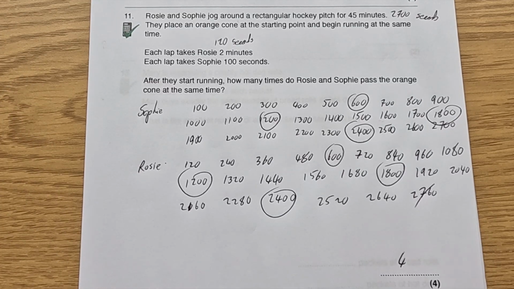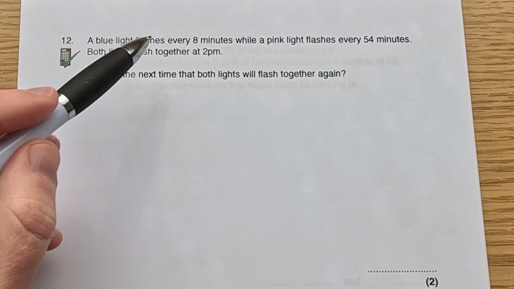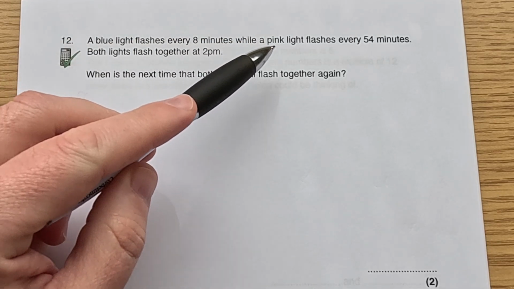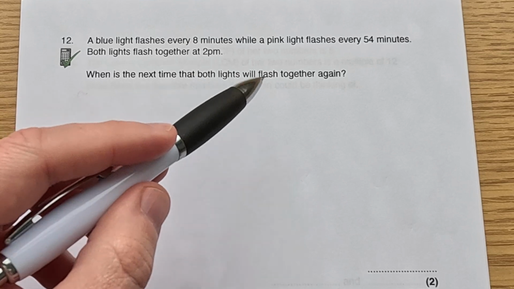And that's it. Okay, let's have a look at our next question, question number 12. So question number 12 says, a blue light flashes every 8 minutes while a pink light flashes every 54 minutes, and both lights flash together at 2 p.m. When is the next time that both lights will flash together again?